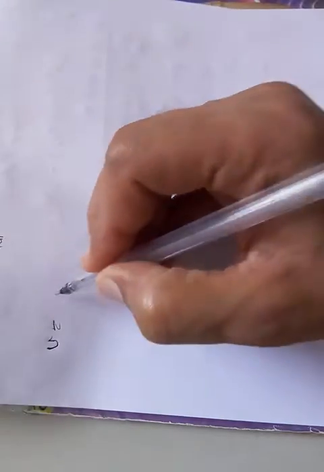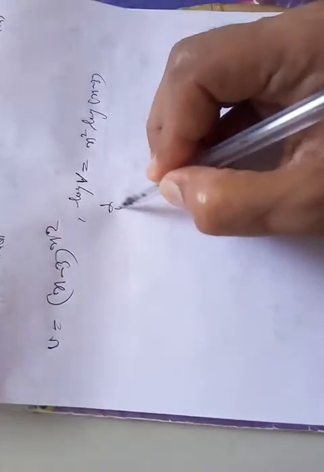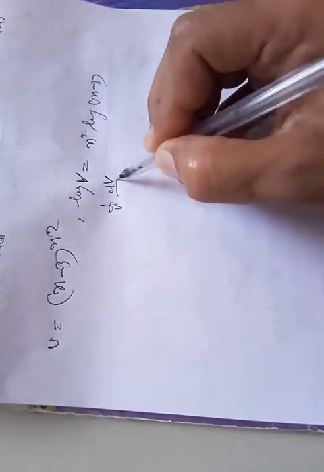Now v equal to (x minus 3) raised to x square. Taking log: log v equals x square log (x minus 3). Differentiate with respect to x.